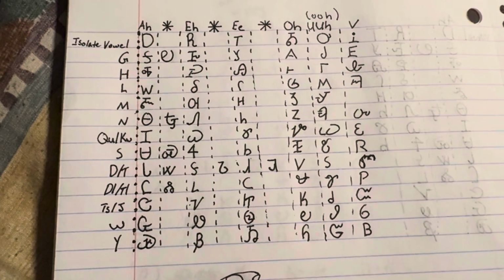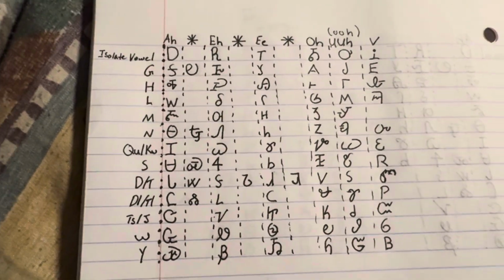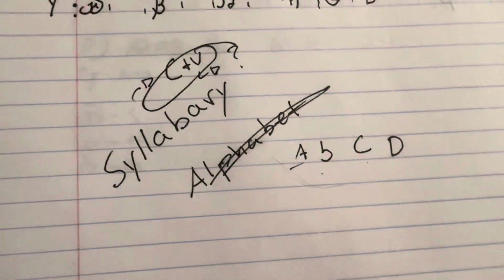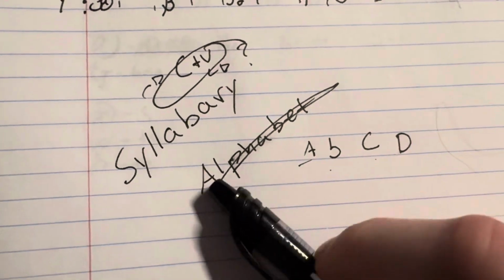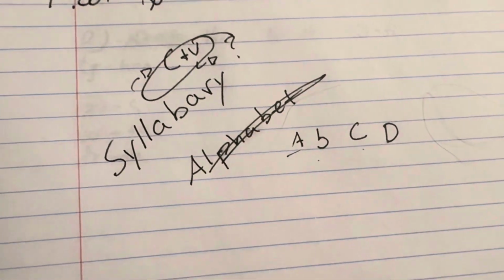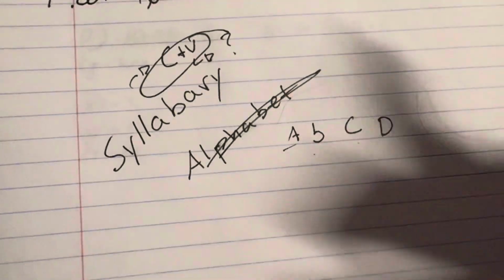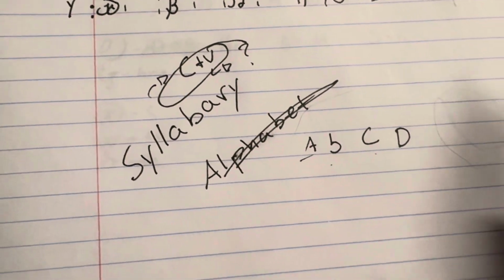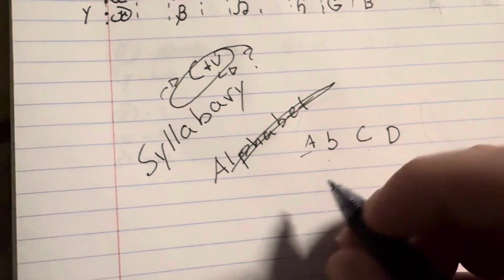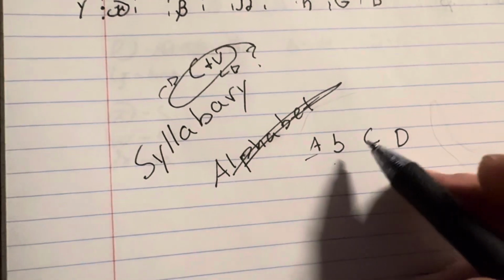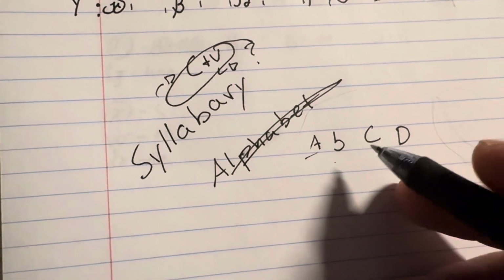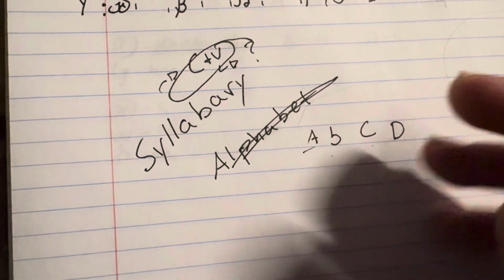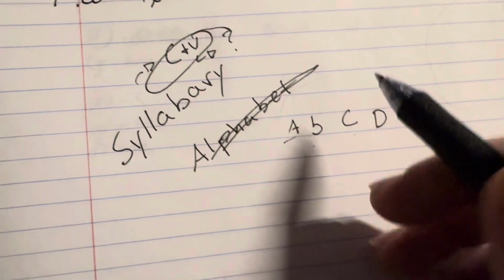But first things first, this is not an alphabet. This is a syllabary. Down here, I wrote a brief summarization. As you can see, we got alphabet crossed out, right? So what is an alphabet? English has an alphabet, Russian has an alphabet, German, French, so on and so forth. And that's basically just a fancy way of saying a writing system where one letter can be applied to basically one isolated phonetic concept, right?